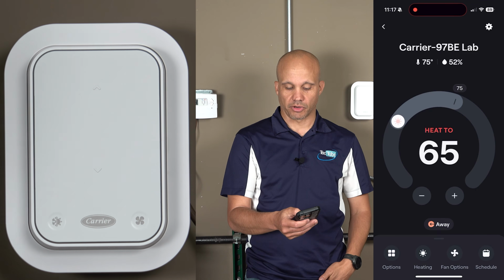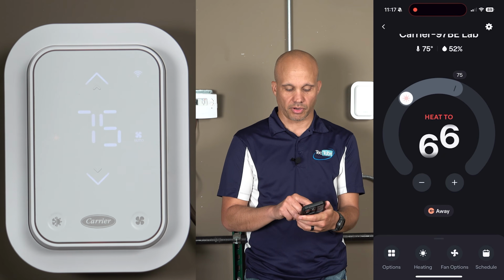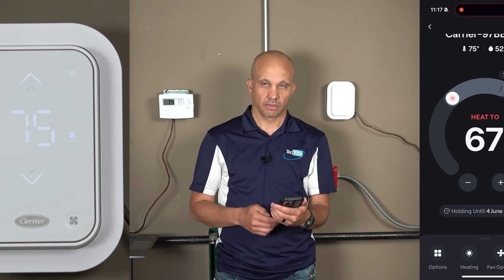You can override the set point just by pulling the bars around. I'm in the heating mode right now, so I can override the heating set point to something else. Same thing with cooling and so forth. So hopefully that gives you an idea how to set this up on Wi-Fi and some basic navigation for your end user.